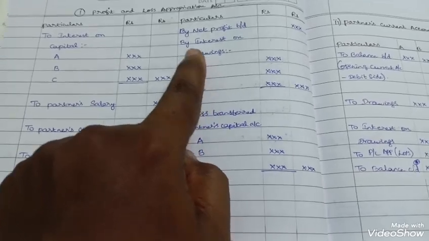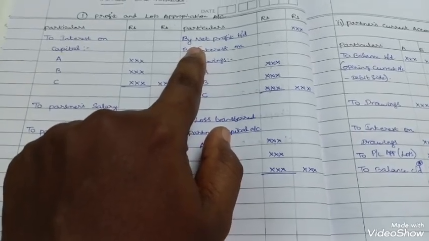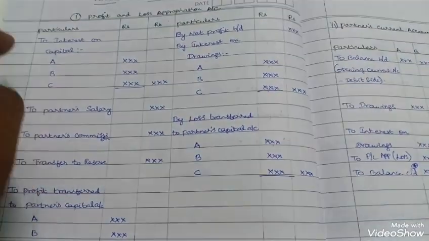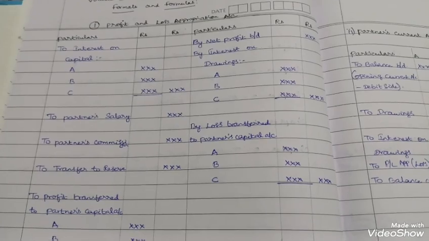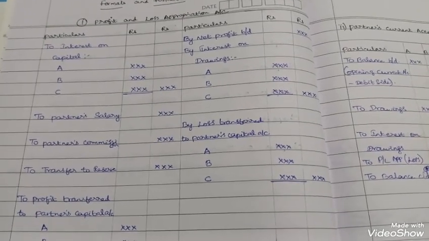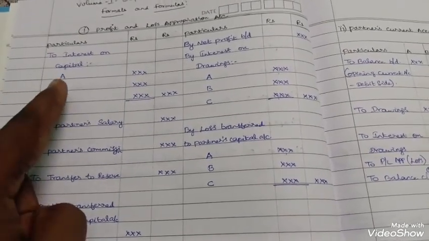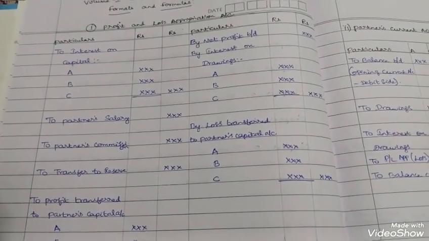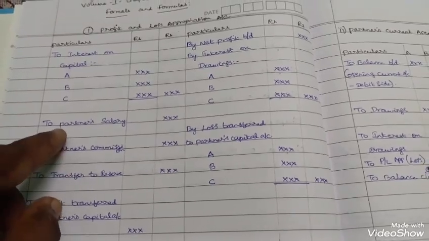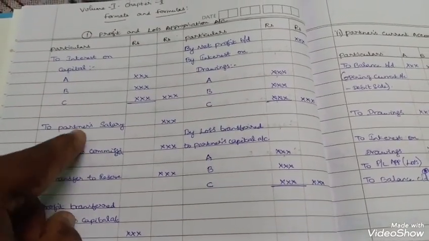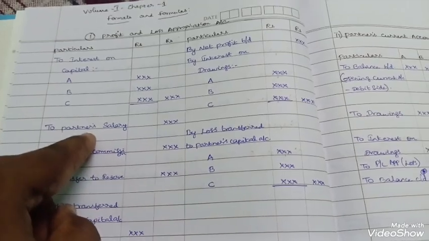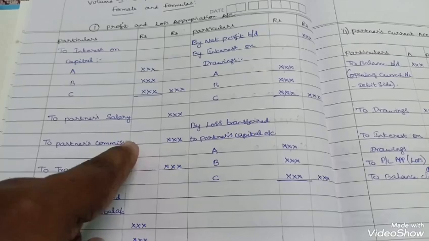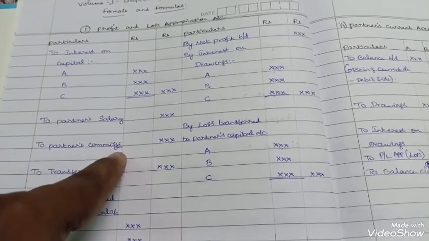Okay, so if there is a net profit brought down, you can show the interest on capital. Suppose, for example, the rate of interest on capital is not given in the question, then you need not calculate interest on capital. If the rate of interest on capital is given in the question, you have to calculate it. Then partner's salary, the same way. This is partner's salary per annum. If they have given it in months, you have to calculate it per annum. Then partner's commission, the same way. Before commission or after commission, there is a formula, you can apply it.